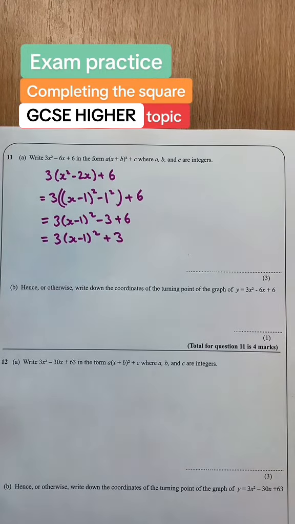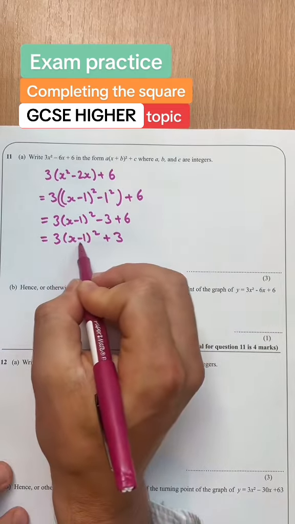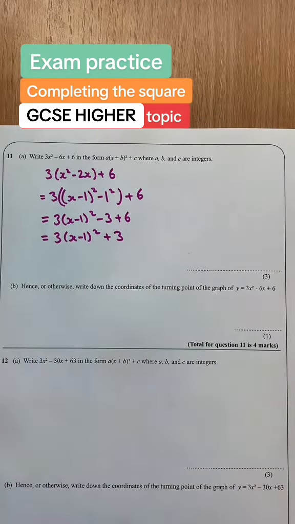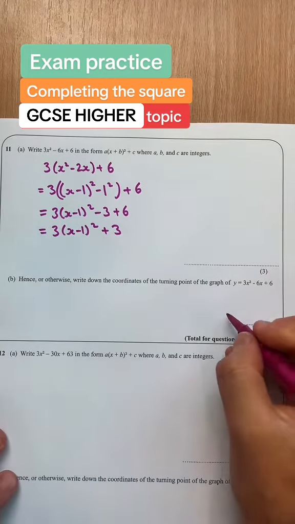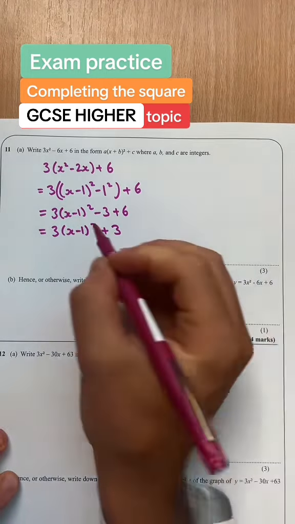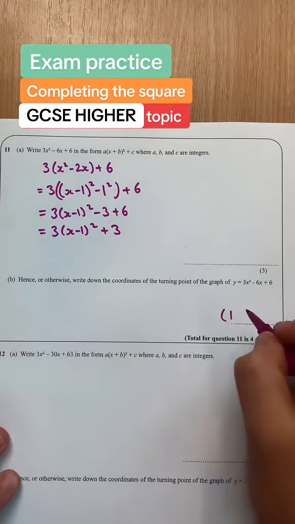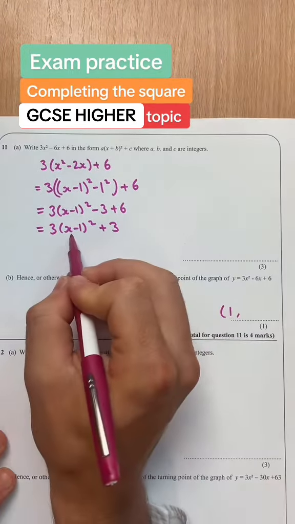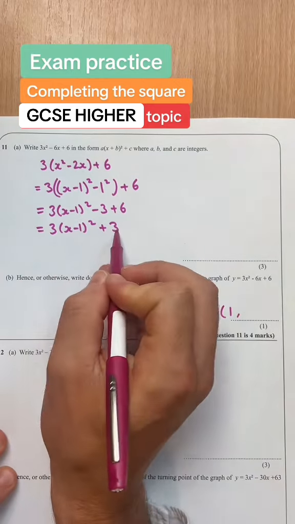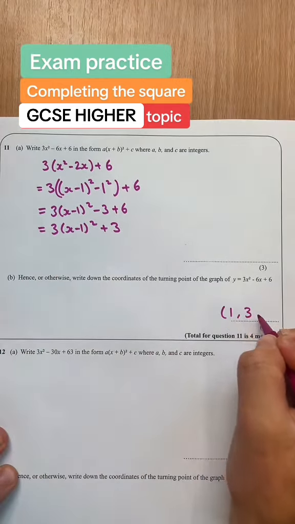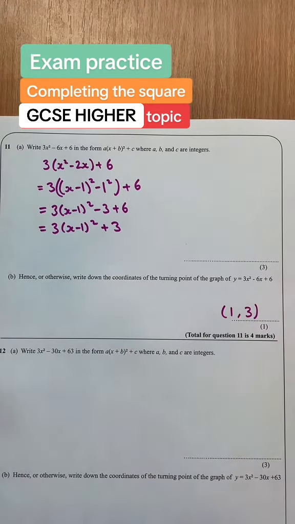That's the first bit, and you can see it's in the form there. Hence, or otherwise, write down the coordinates of the turning point. So the turning point is going to be where this bracket equals 0, because that's going to make it as small as possible. It's a minimum point. So the x coordinate is going to be 1, because 1 take away 1 would make 0. And then what would be left as the y coordinate if you plugged 1 into this? Well, this whole thing would be 0, so 3 would be left as the y coordinate.